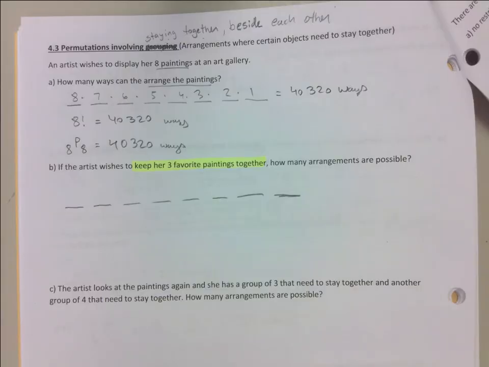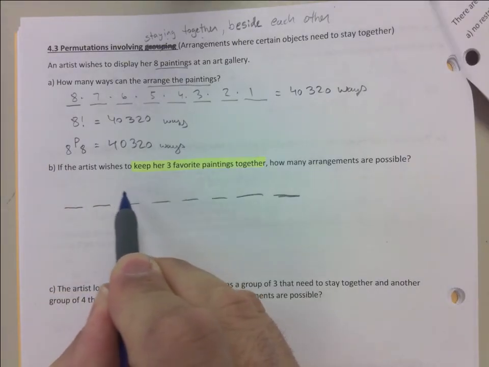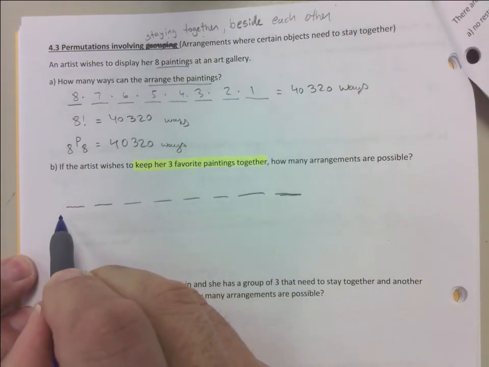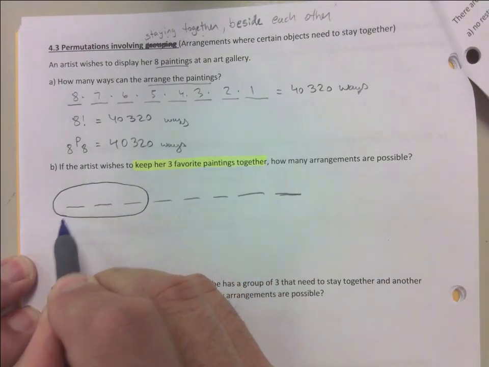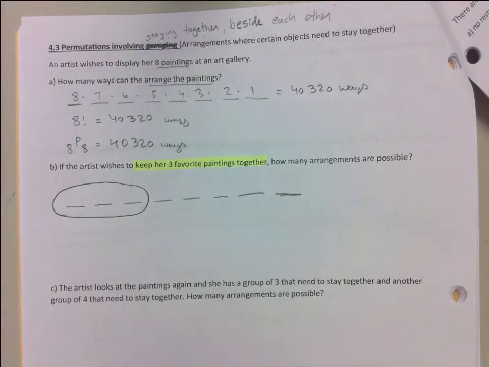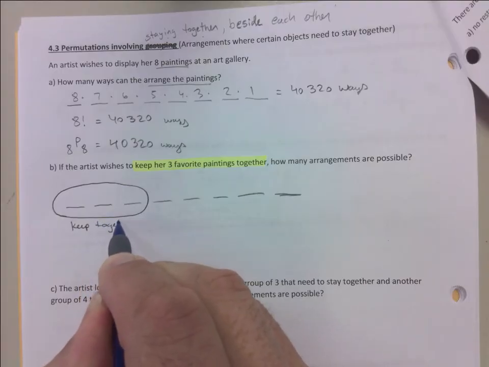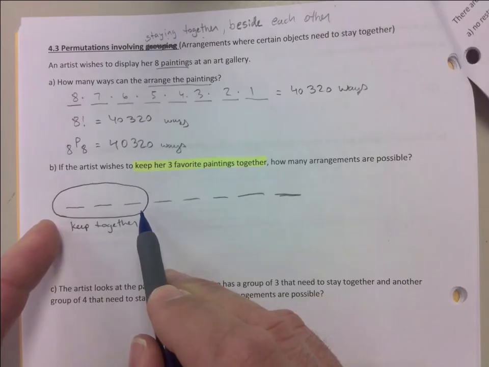And imagine somewhere in these 8 there are the 3 that you always want to keep together, okay? I kind of imagine at first they are right here, even though it wouldn't matter which 3 you group up. Let's pretend these are the 3 paintings you want to keep together. As long as they're beside each other, everything is good.